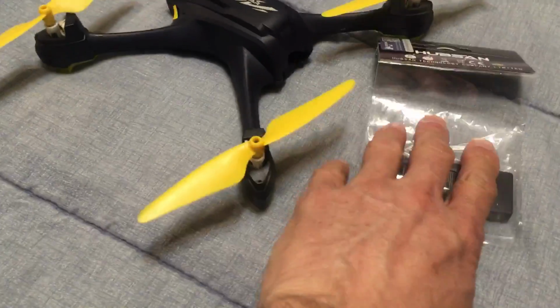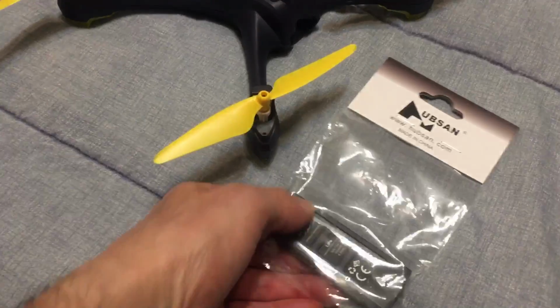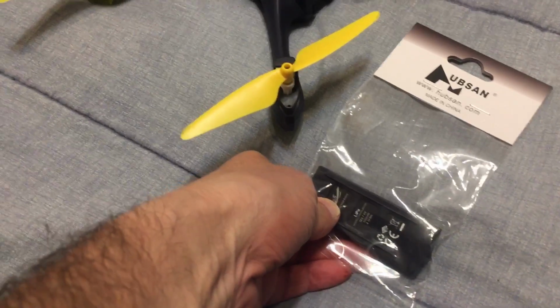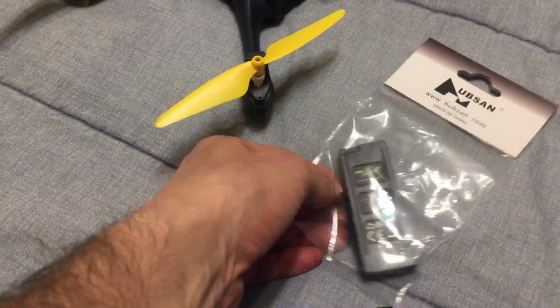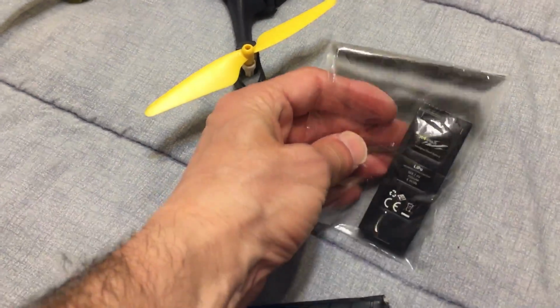So remember the batteries. You may be able to find them on eBay. I bought a couple, one for me, one for a friend.